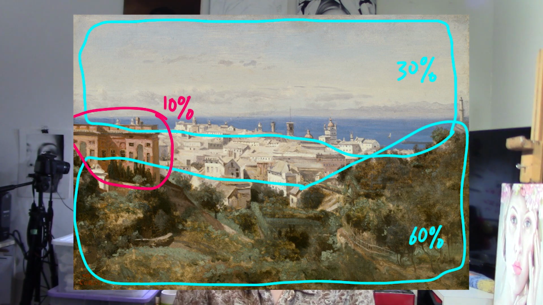And then the 10% is the reddish tint of the building on the left side. That gives us attention, because since the surroundings are mostly neutral, the second thing that we would look at is the whiteness of the buildings in the city.